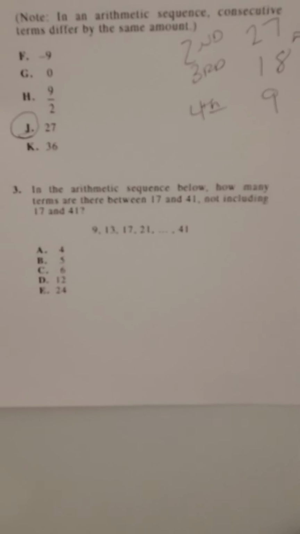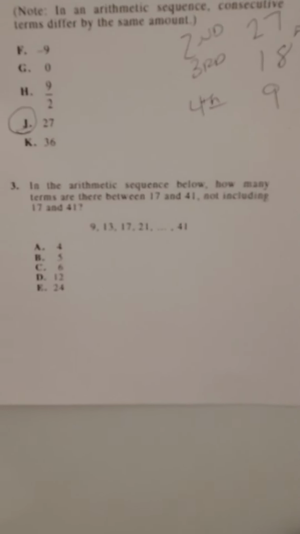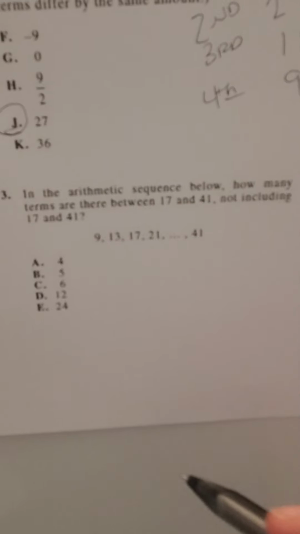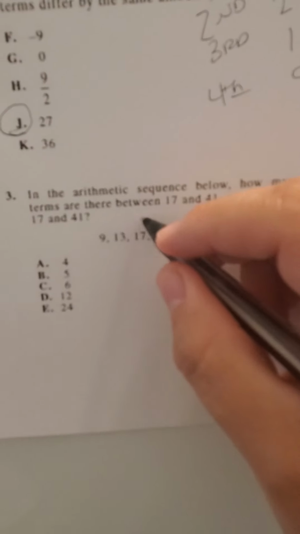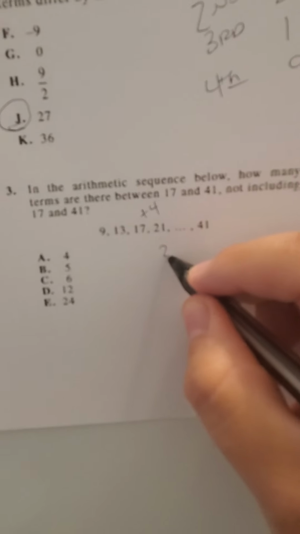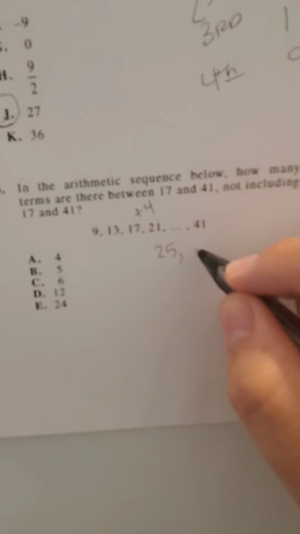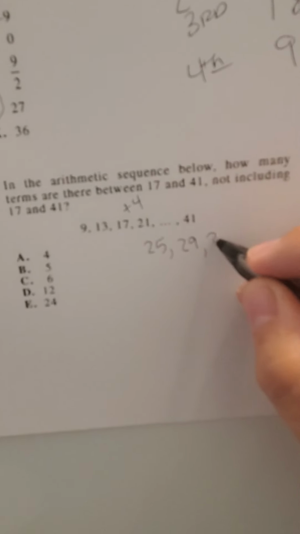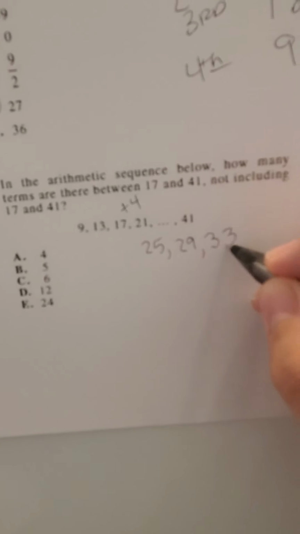All right. In the arithmetic sequence below, how many terms are there between 17 and 41? Not including 17 and 41. Okay, so I got to figure out what they're doing each time. It's an arithmetic sequence. If I notice, I'm adding 4 each time, right? So if I add 4 to 21, that would give me 25. And add another 4, that would give me 29. Another 4, that would give me 33.